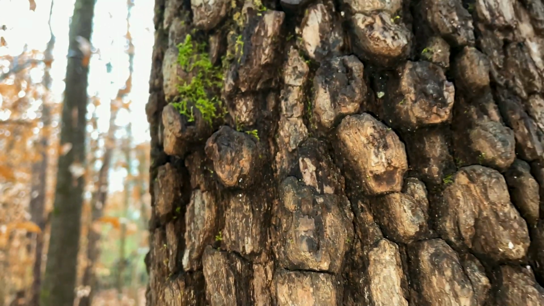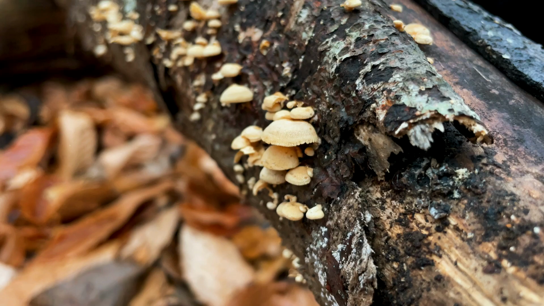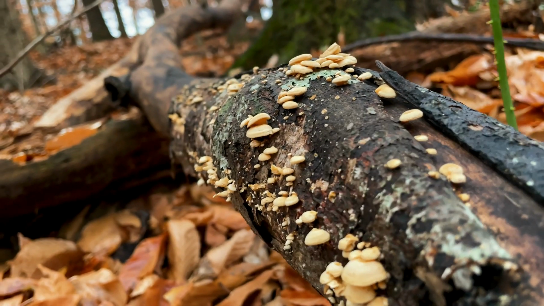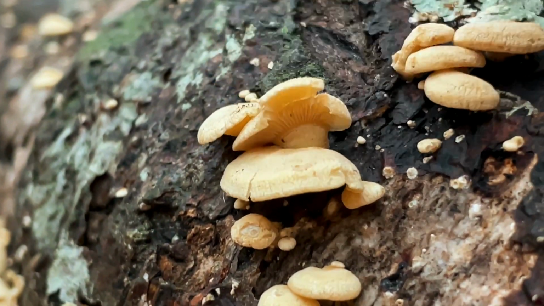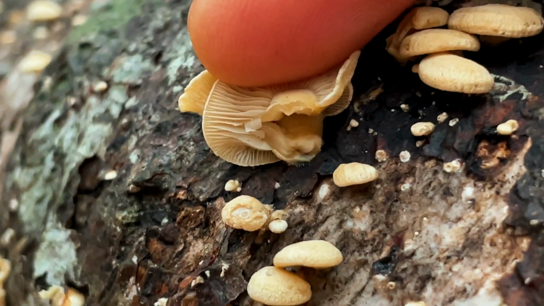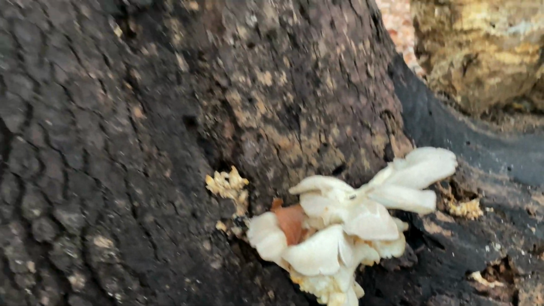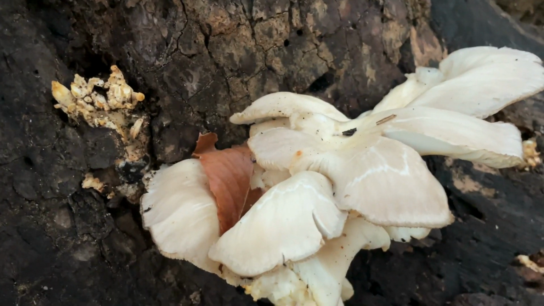And now let's talk about the most common lookalike for the oyster mushroom, the flat crep. Crepidotus applanatus is a shell or fan-shaped fungus that is relatively thin in profile. This common species has been mistaken for the small caps of Pleurotus ostreatus, which has white or lilac spores and a different smell. Next up, let's talk about the remarkable characteristics of the oyster mushroom.